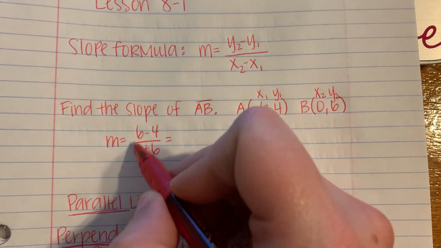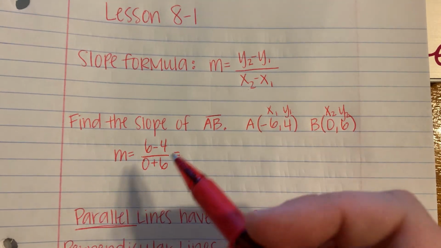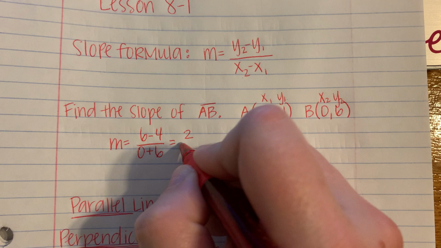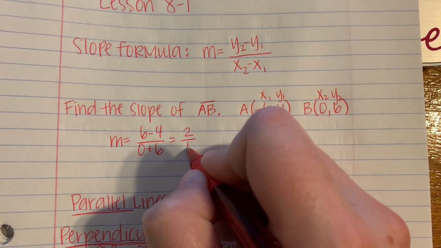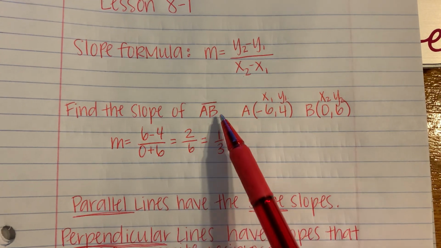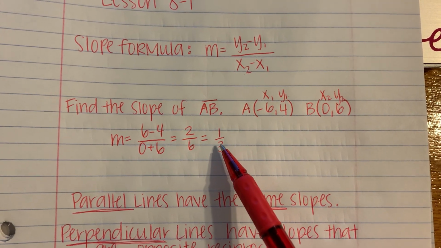Okay, you can either put this whole thing in the calculator or you can simplify it by hand. So 6 minus 4 is 2. 0 plus 6 is 6. Okay, and then that reduces to 1/3. So the slope of AB is 1/3.